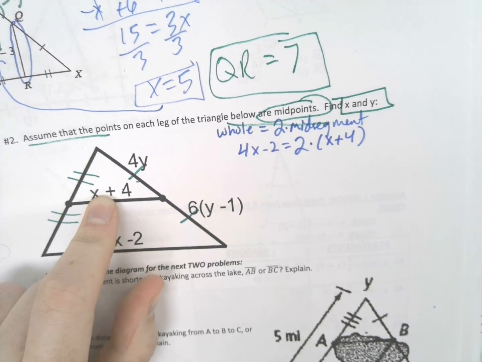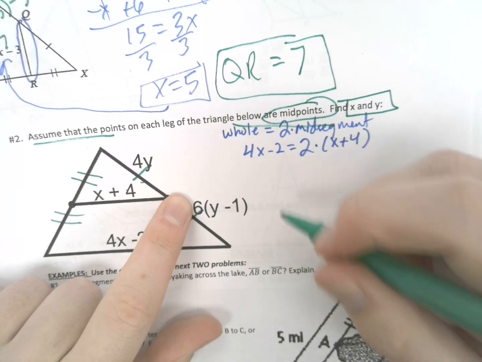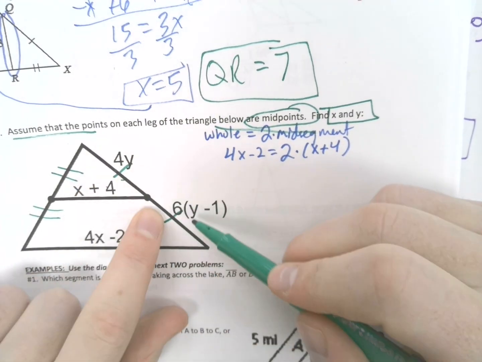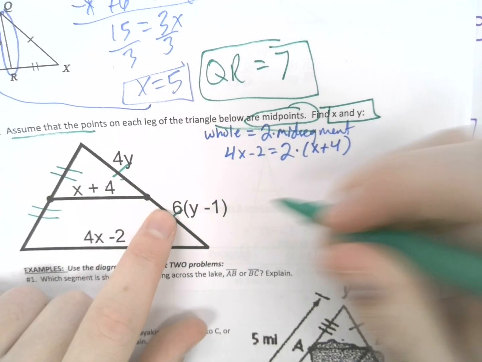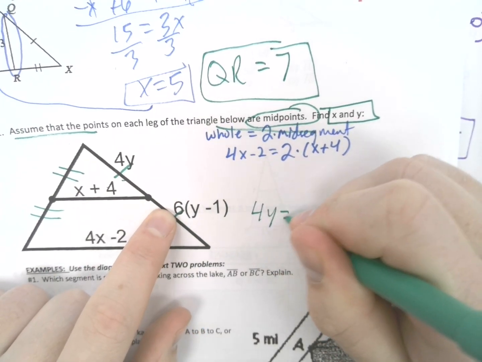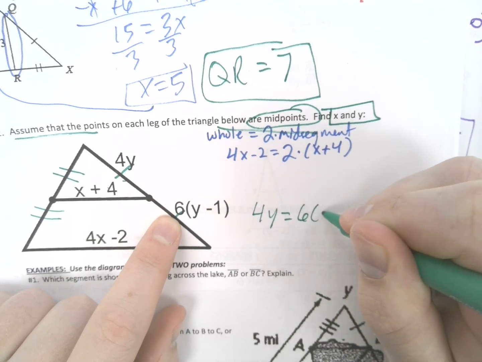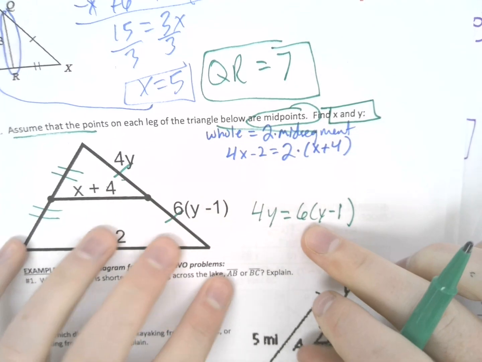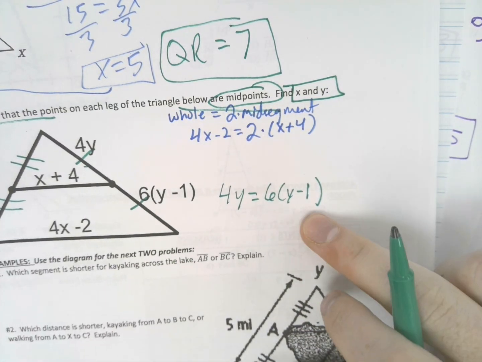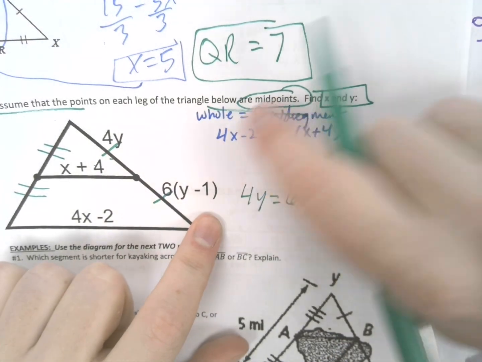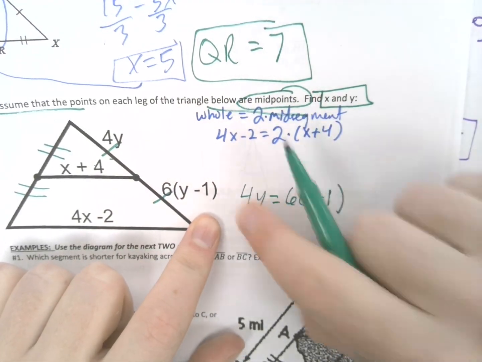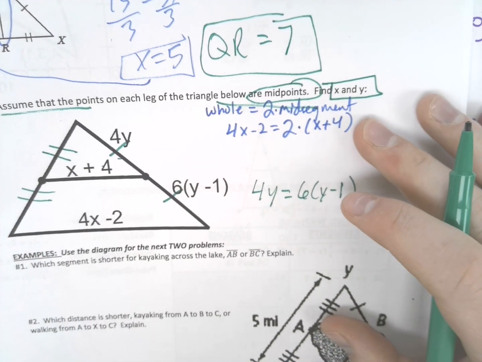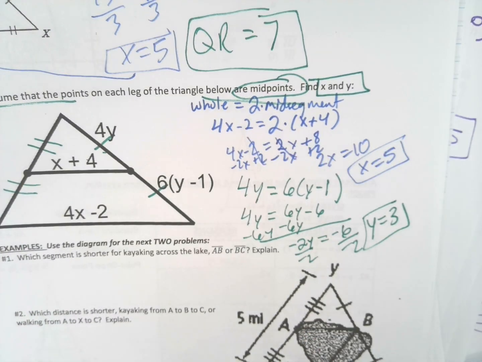But things are going to be a little different when it comes to finding y. Because this piece and this piece, they're the same. So you can just straight up say, hey, 4y equals 6 times y minus 1. And so I'm going to let you guys see if you can solve this for x and solve this for y. Go right ahead, guys.